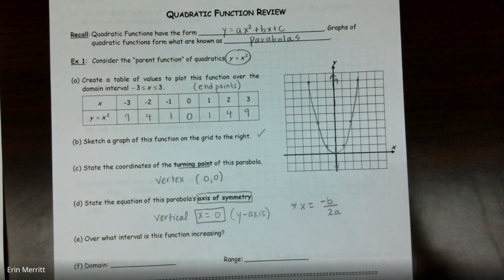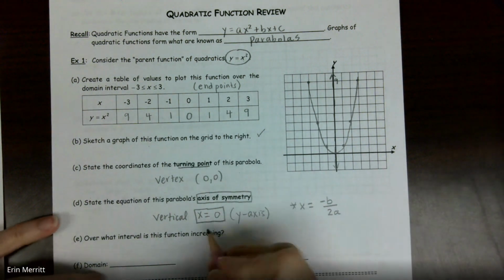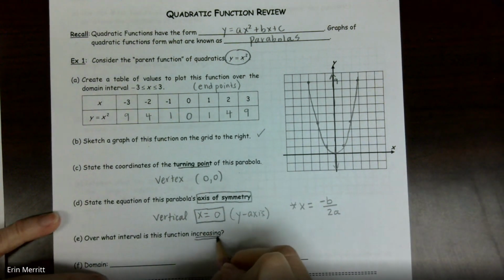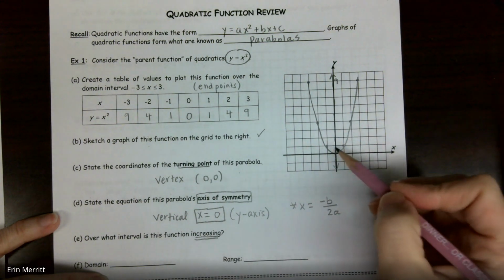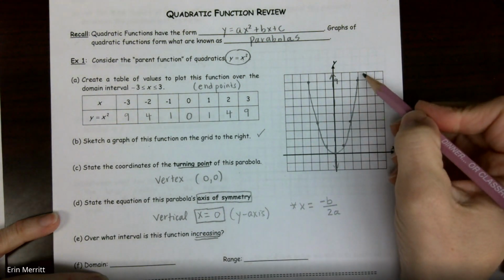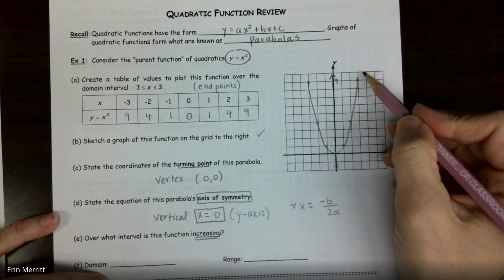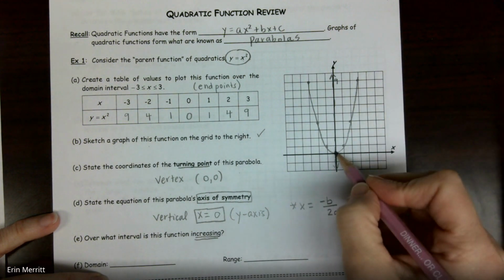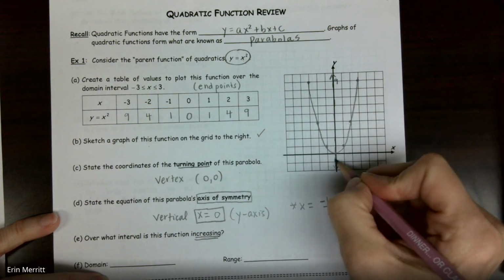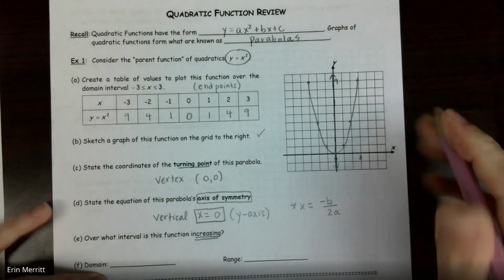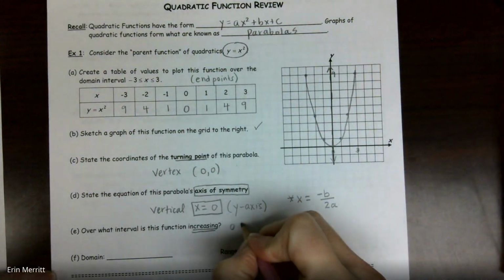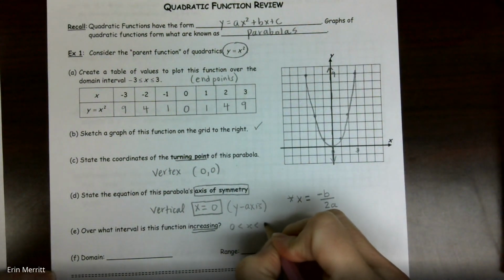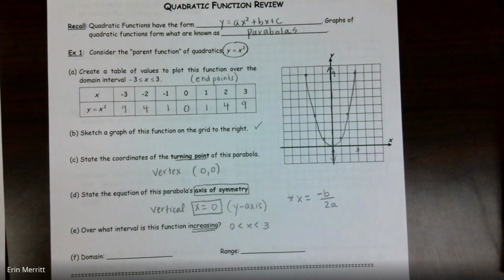Otherwise, when it says over what interval is the function increasing, remember we're always looking at the graph from left to right. So if we're looking at it from left to right, where the graph is going to go up, that's what we're talking about here. So it should be increasing from 0 to 3. So between here and here, or like that little portion of the graph right there. That would be what we're looking at.